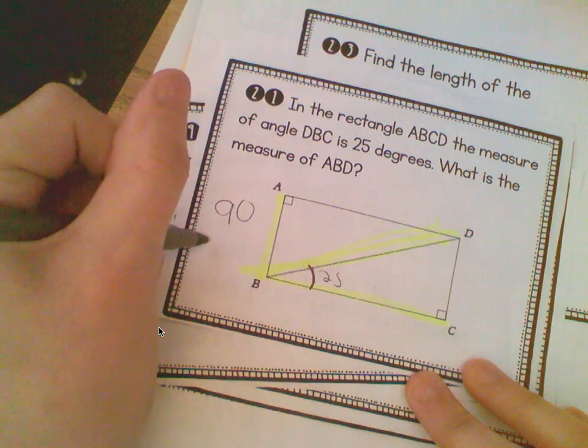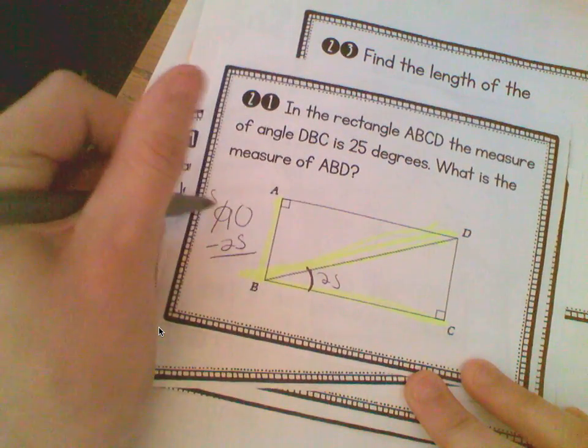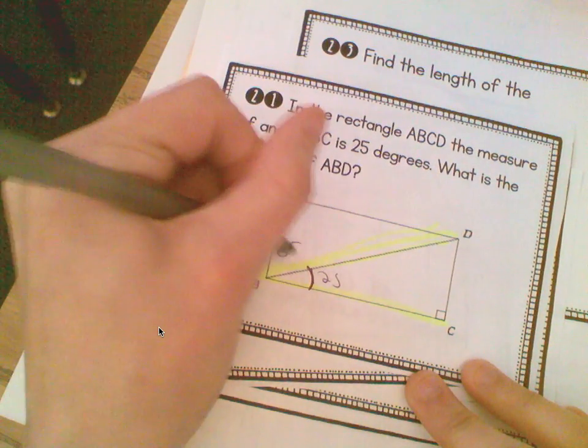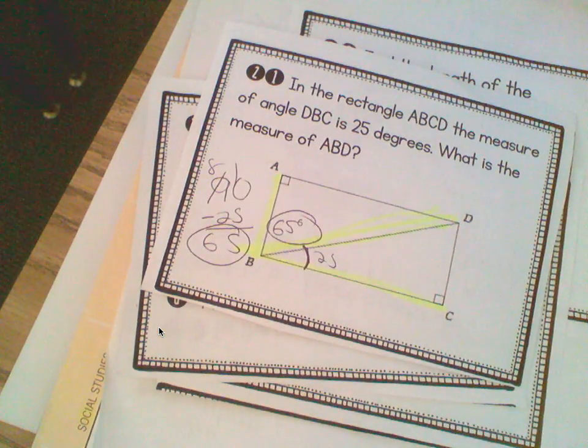I need to do 90 because the whole thing is 90 minus 25. 8, 7, so I get 65. So I know ABD is 65 degrees. Don't forget your little degree symbol.